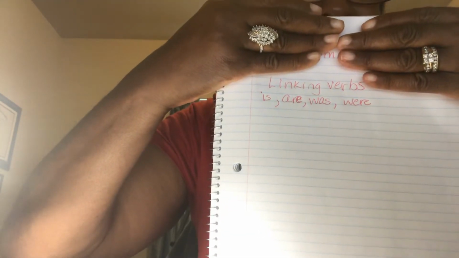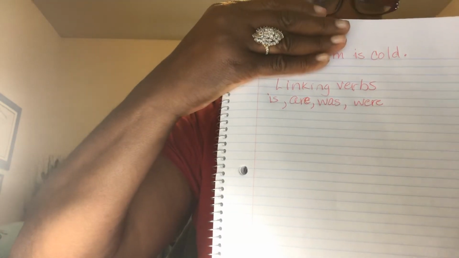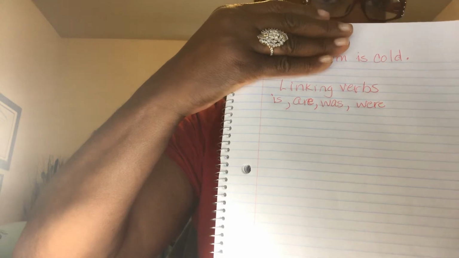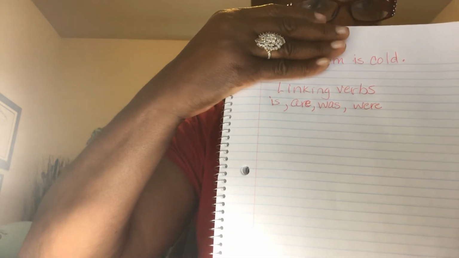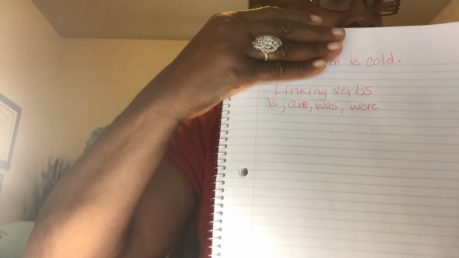Now, can you identify the four linking verbs that you have learned? Let's look at these four linking verbs right here. They are is, are, was, and were. Those are the four linking verbs that you have learned. All right, let's keep going.